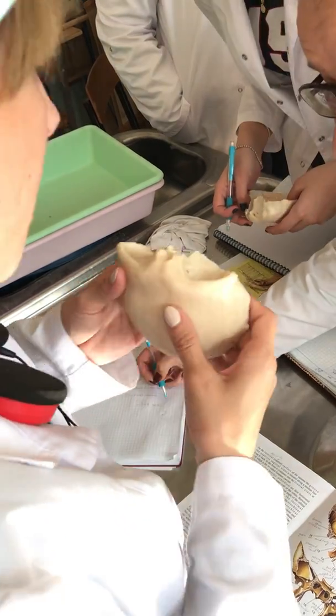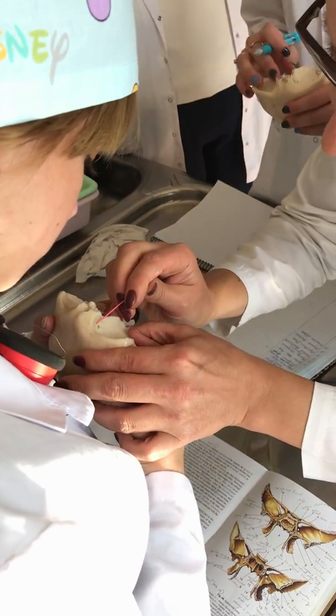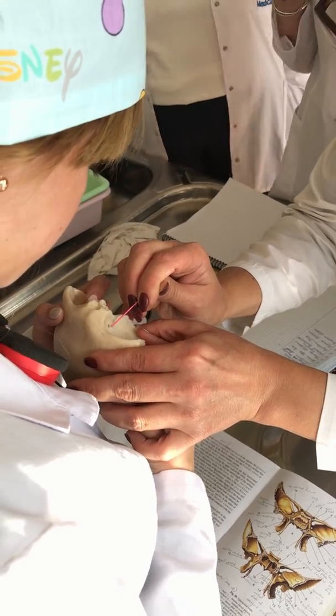The trochlear fossa is here, the lacrimal fossa here. In the middle of the trochlear fossa is the trochlear spine.